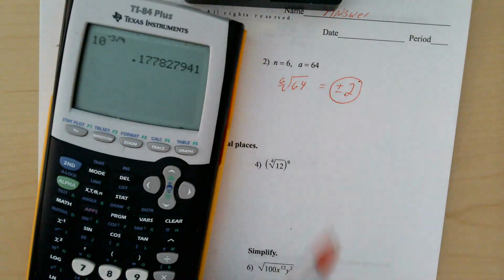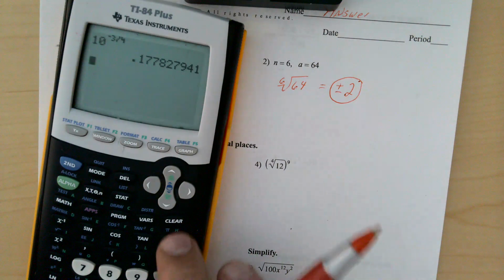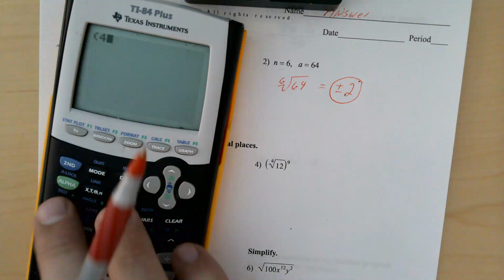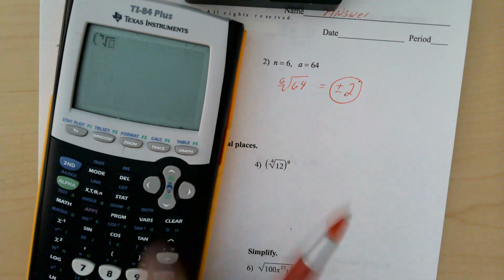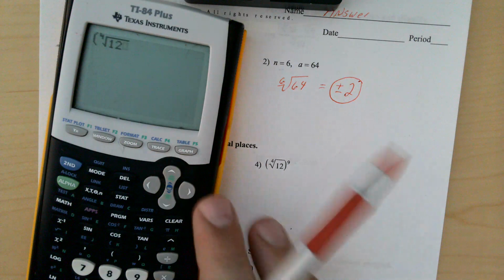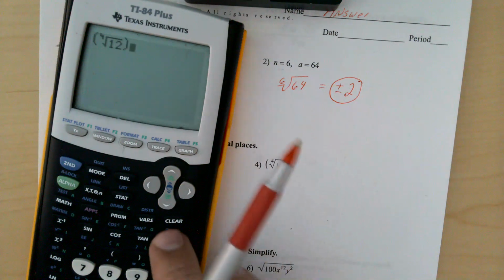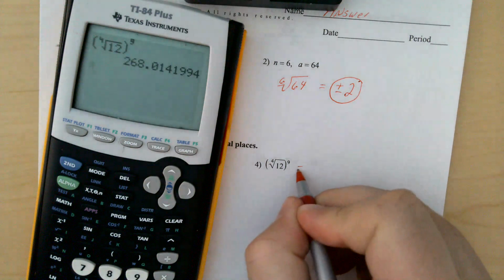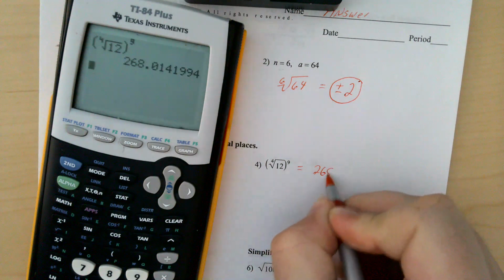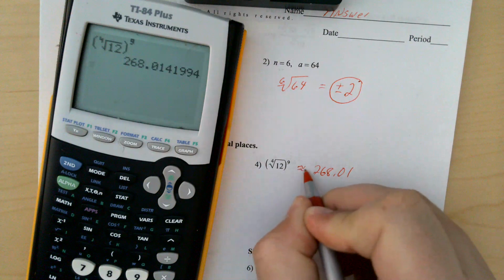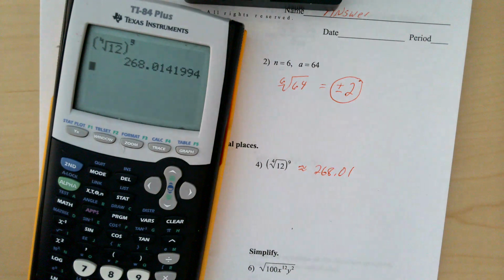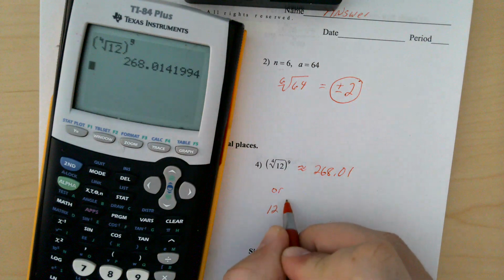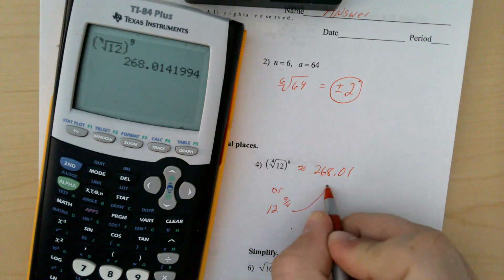This one, I could type in exactly what I see in my calculator. So I see parentheses, I see the fourth root, so math key, and then option 5. I have a 12. I push right arrow, close the parentheses, raise it to the ninth power. And we're going to see that this answer is about 268.01. Another way of getting that same answer, we could take 12 raised to the 9/4. It's still the same answer.